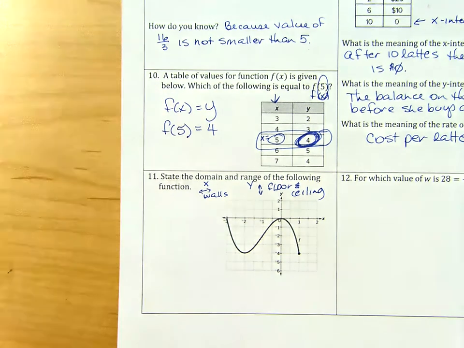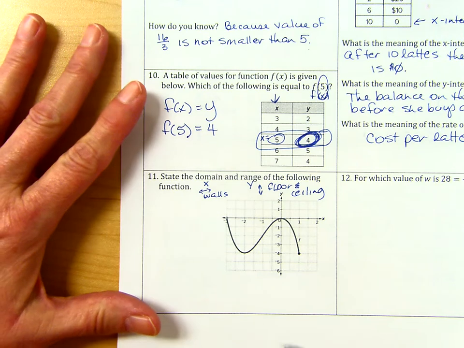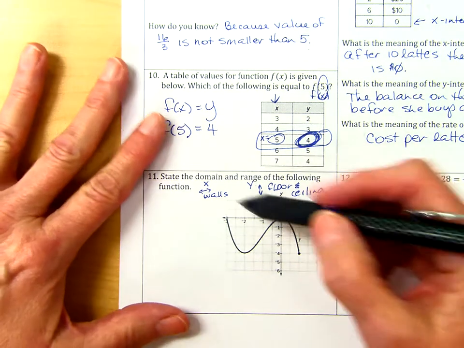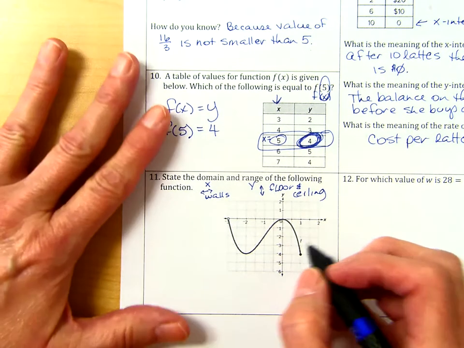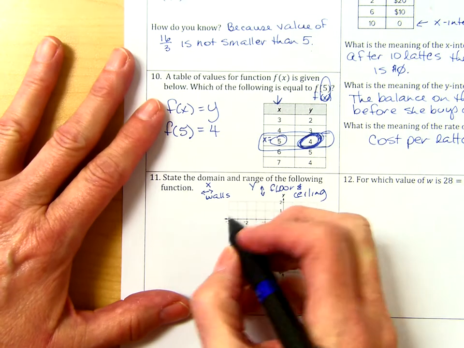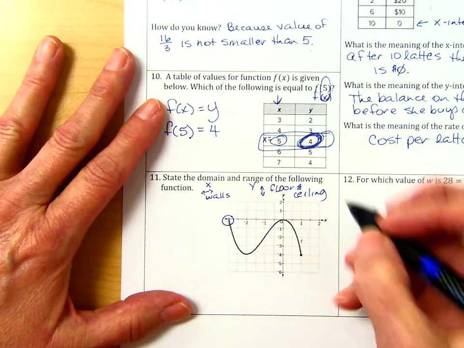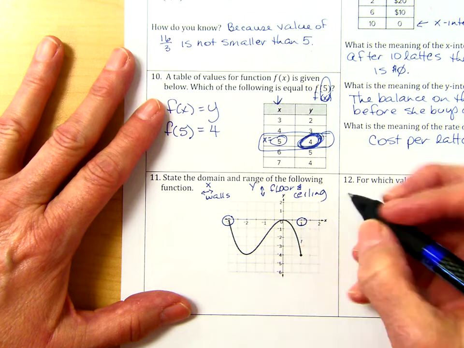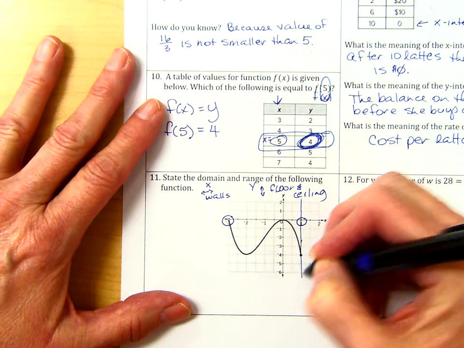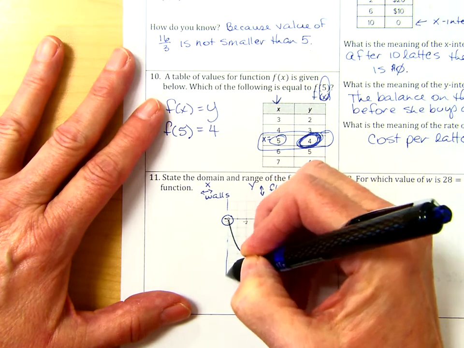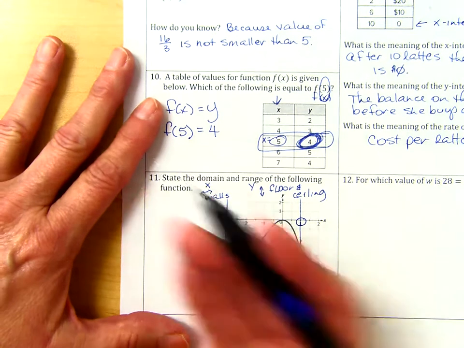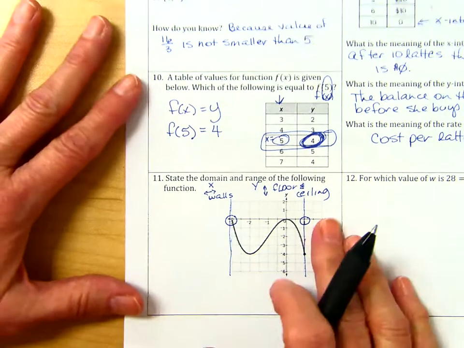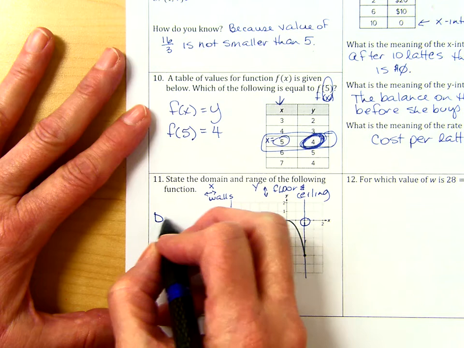We have a closed circle here and closed circle there. So when we do our domain, we're going to go as far left as -3. So here's our x value. We're going to go as far right as +1 because this is where our walls would be. We can't go any further than -3 to the left and +1 to the right.